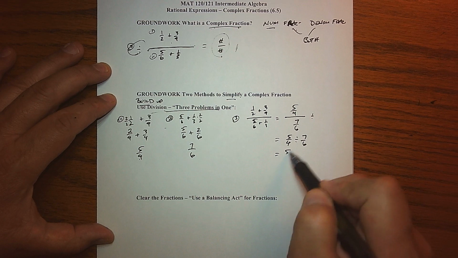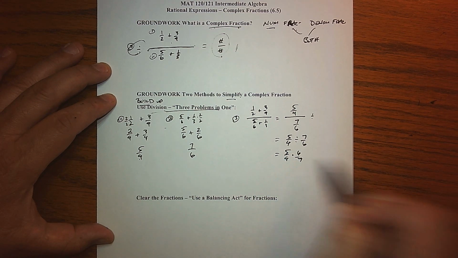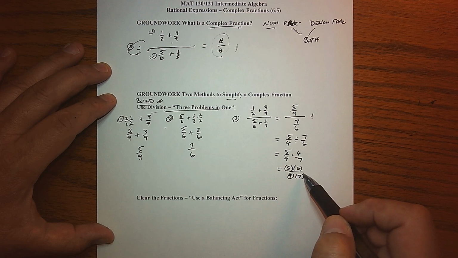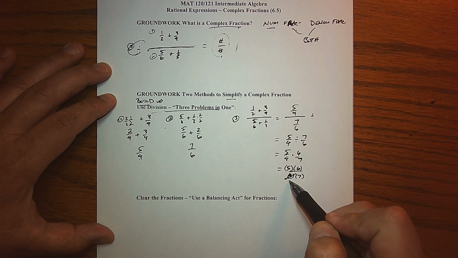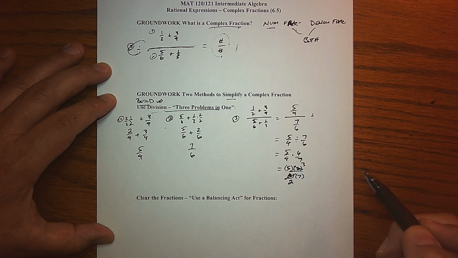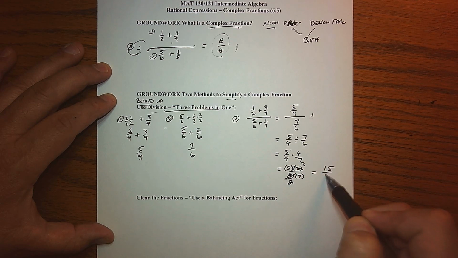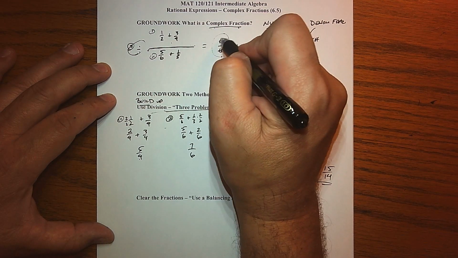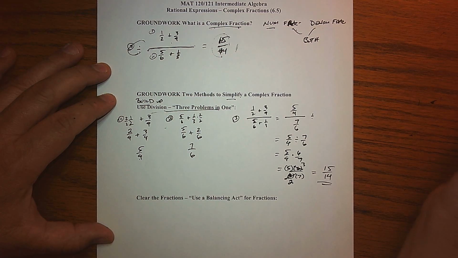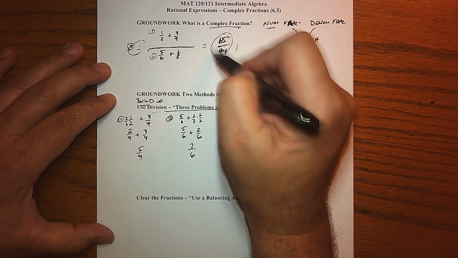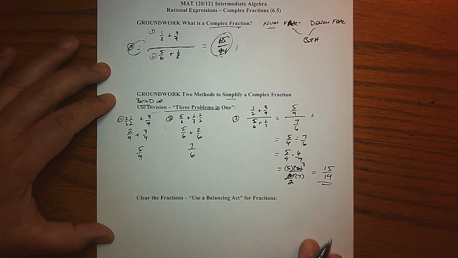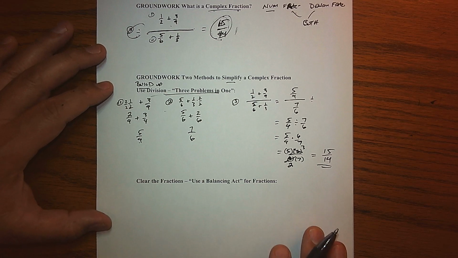So how do we divide fractions? We multiply by a reciprocal. I always kind of like to figuratively do the multiplication because it's a little easier to see the like terms here. 4, 2 goes into there twice, goes into there 3 times. So it looks like we're left with 15/14. So this very complex fraction, when all said and done, is 15/14. And I don't know about you, I would rather look at 15/14 than that complex fraction over there. So that's one way to do this problem.